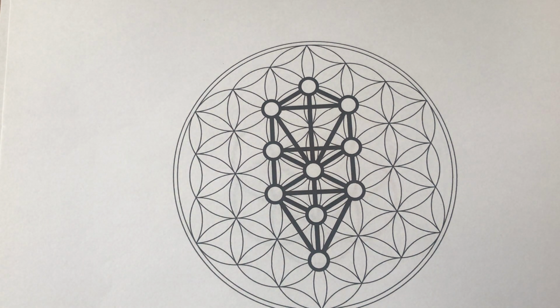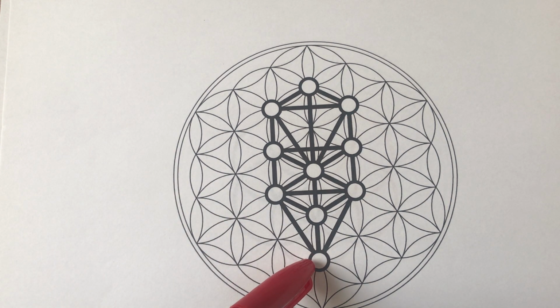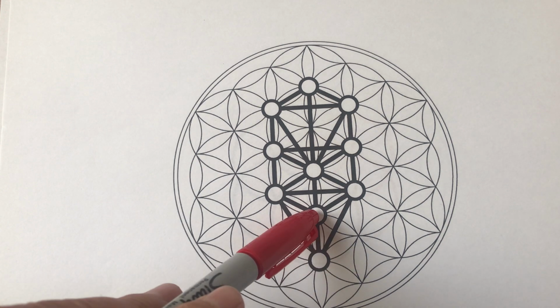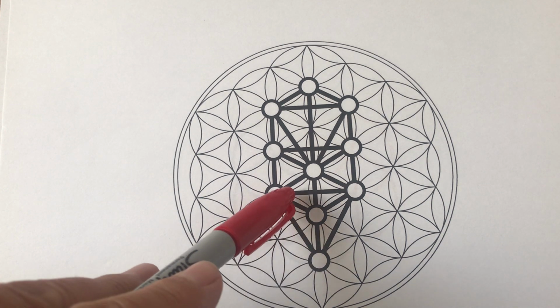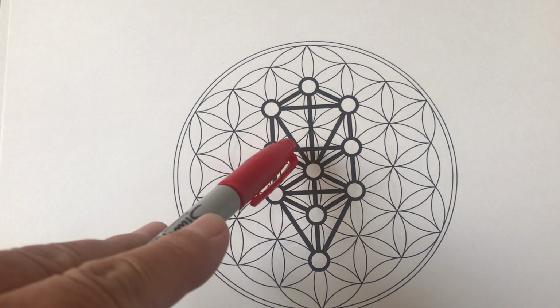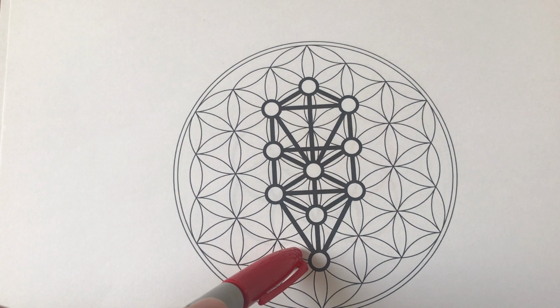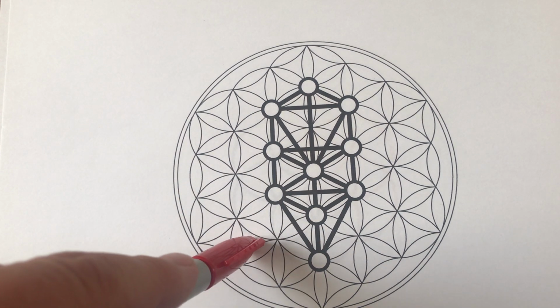So there's two different ways we're going to look at this. The first way is think of it as you. So say you've got you, and then your divine union, and then you have like your mom and your dad and your child. And then you kind of branch out from all these different experiences. So that's one way you can look at the tree of life.